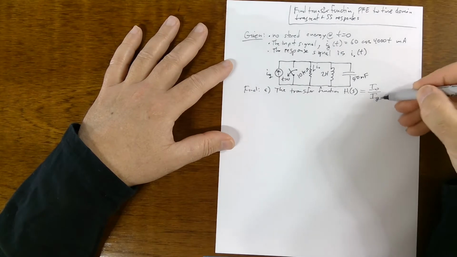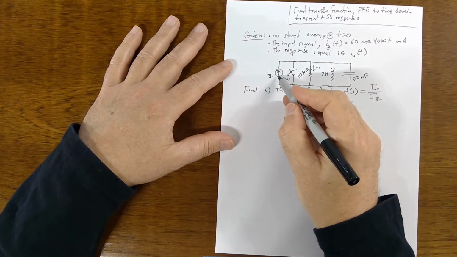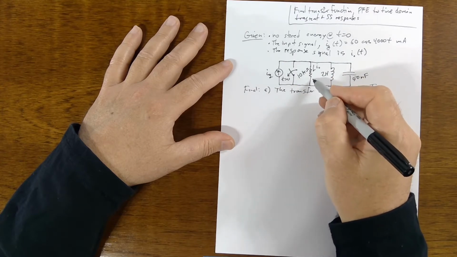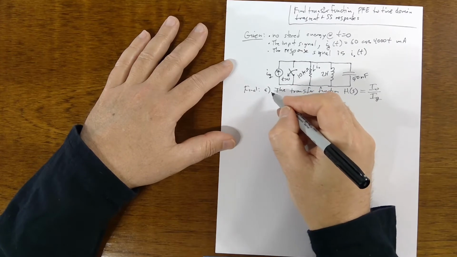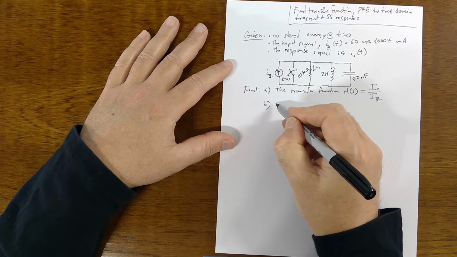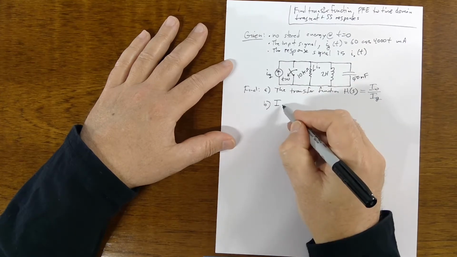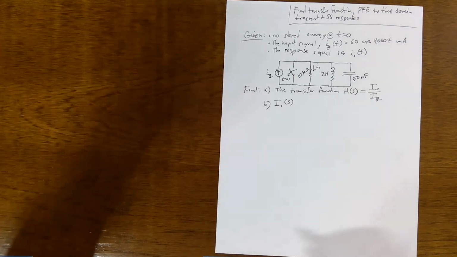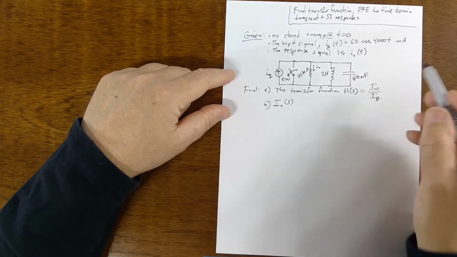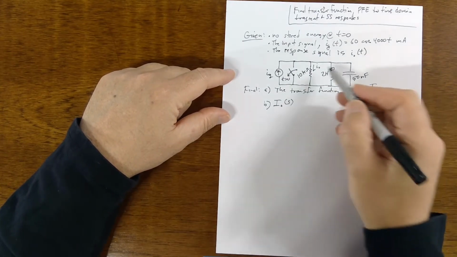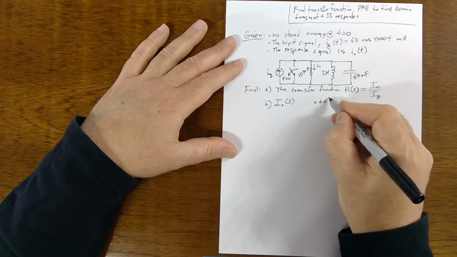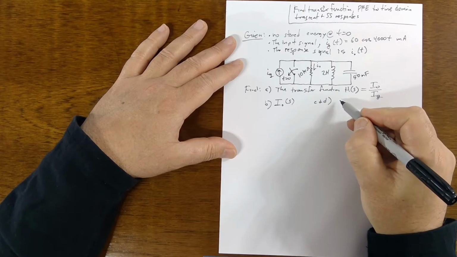So the transfer function, generally speaking, can be any two signals. So here they've chosen this generator signal, and they've chosen the current through the resistor. So that's the first thing they want you to find, is the transfer function defined by these two signals. Then they want you to find the frequency domain signal for this current.